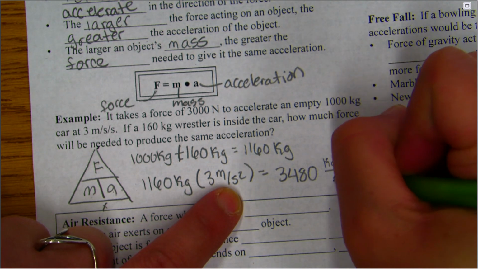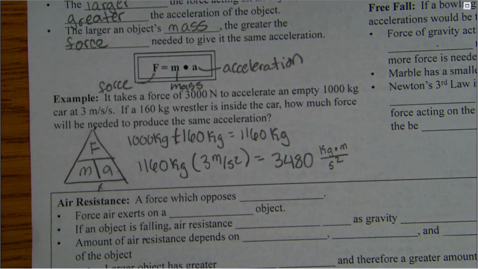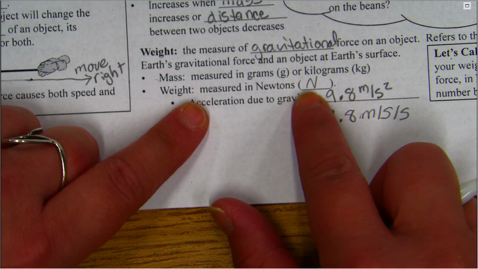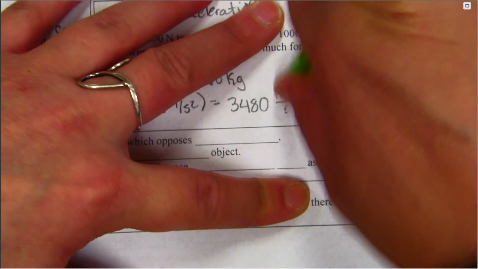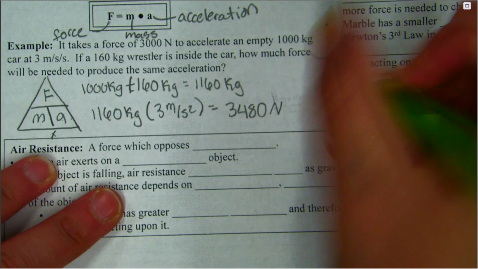divided by seconds squared. And force, if you'll remember, we said from our previous unit, force is measured in newtons. So N is the symbol for kilogram times meter per second squared. So we're just going to write N.